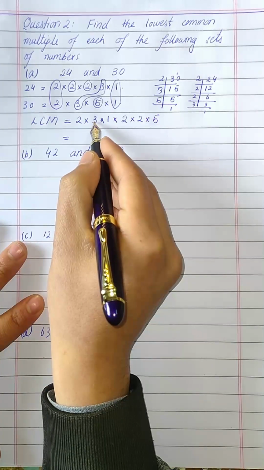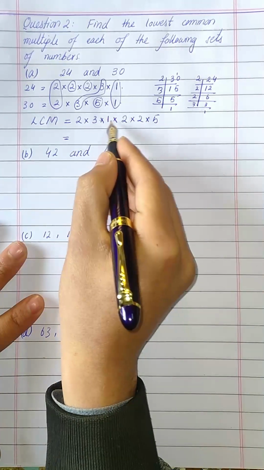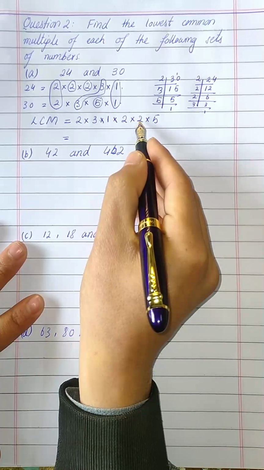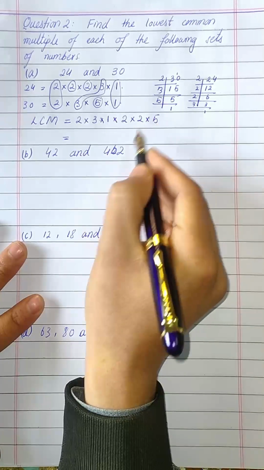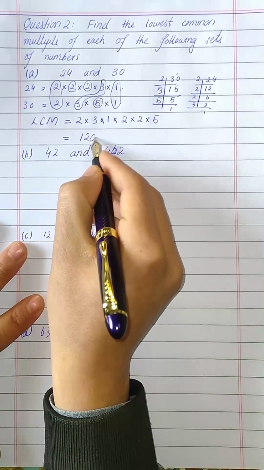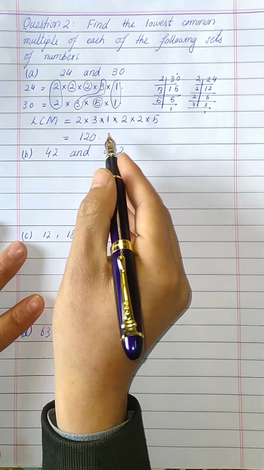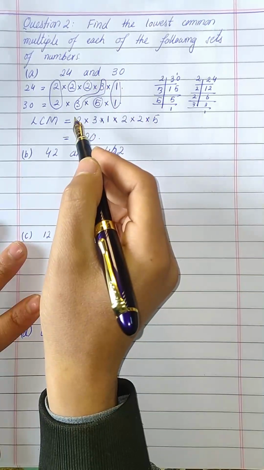So 2 times 3 is 6, 6 times 1 is 6, 6 twos are 12, 12 twos are 24, and 24 fives are 120. So 120 is the lowest common multiple of these two values.